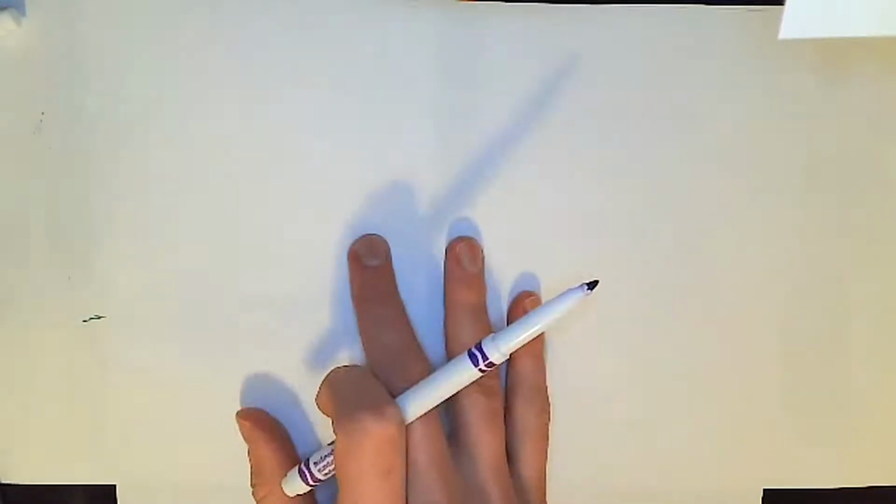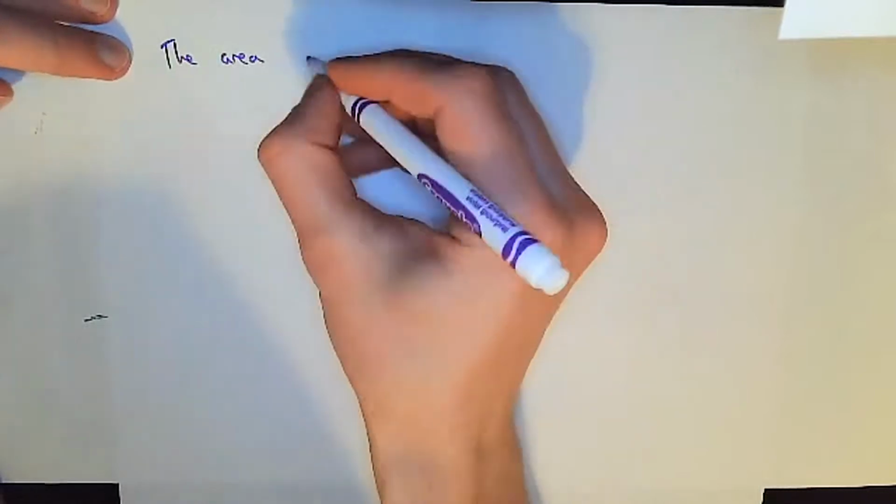Okay, now let's do some problems. Oh, by the way, what is area? Area is just how much... I've kind of assumed you know what area is, but real quick, I'll just write it down.